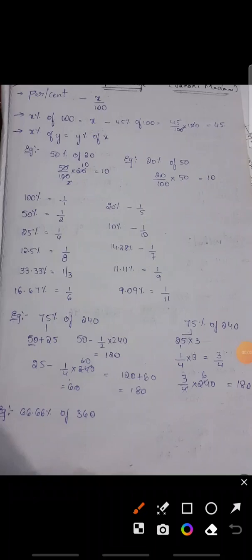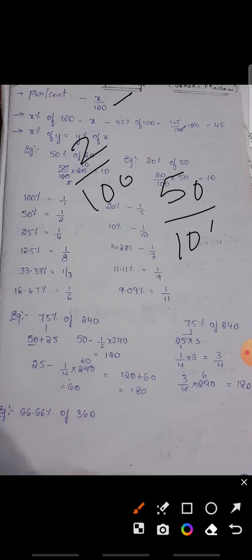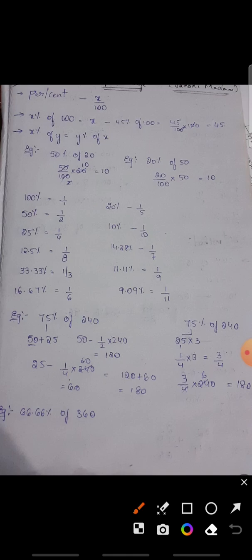Now, I want to introduce the topic and a few tips related to percentages. Percent can simply be called x by 100. So if we want any percentage, it can be represented in this form. Like if you want 2%, then it will be 2 by 100, and if we want 50%, it will be 50 by 100. Now I am going to give another tip: x percent of 100 is always equal to x.